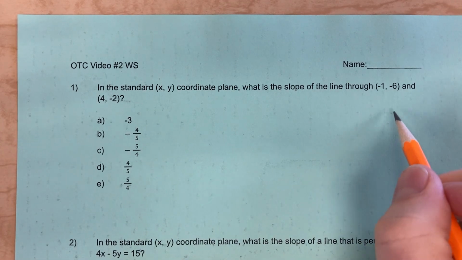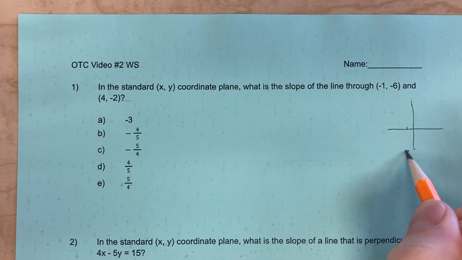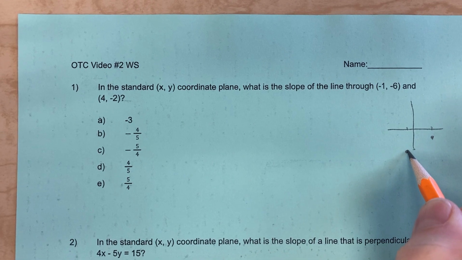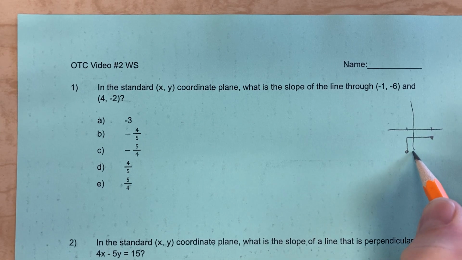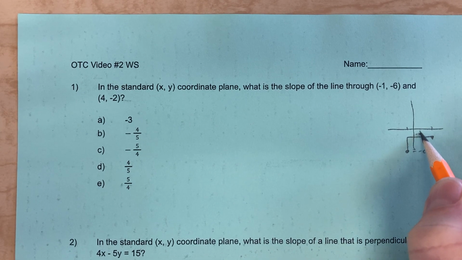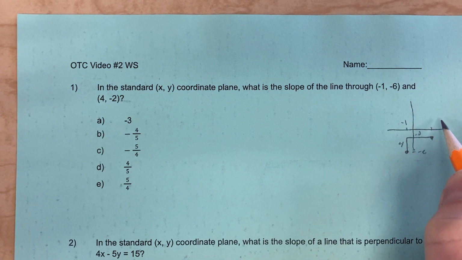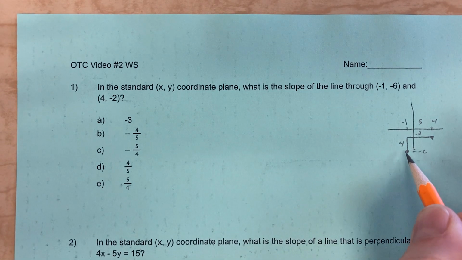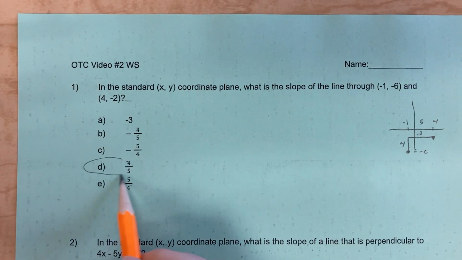So there's two ways to do this. You could try to graph those. (-1, -6) is down here, and (4, -2) is here, and try to ask yourself, how much do I go up and how much do I go over? To get from -6 up to -2, you would go up 4 spots. And to get from -1 over to 4, you would go over 5 spots. So we go up 4 over 5, and that means D is our slope.